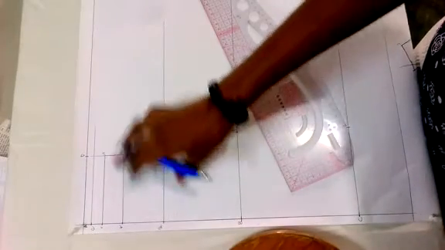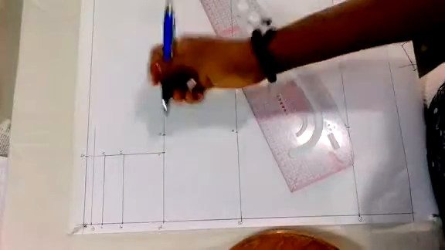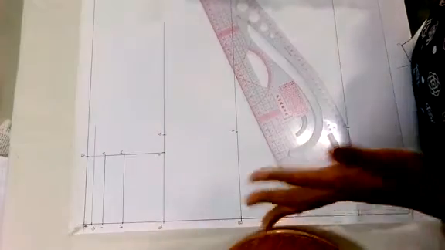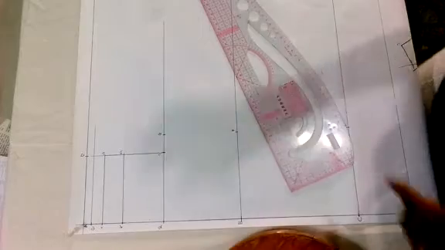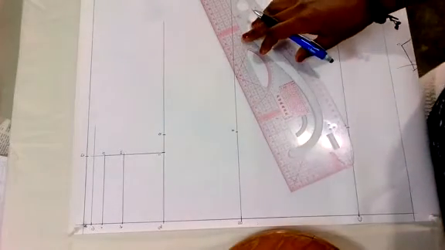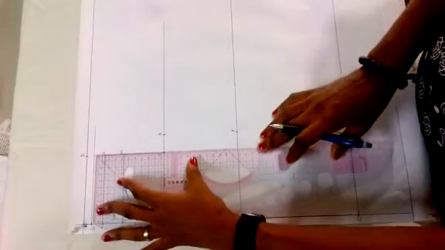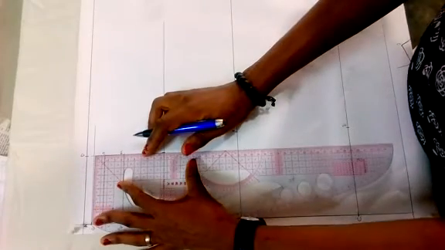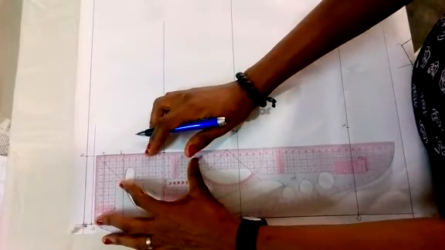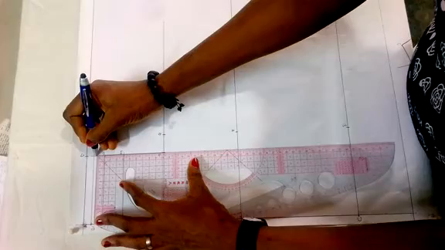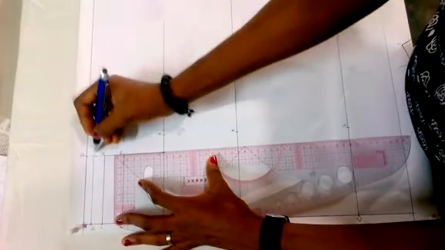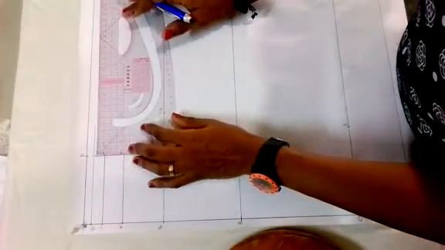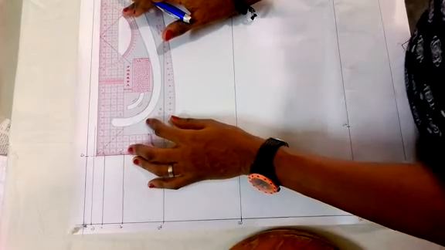We've gotten our L1. Remember, you can see they are all on the back width line. Now we want to determine our L2. All you need to do is to measure from here 3.5 centimeter, which is somewhere here. You can see L1 upward to L2, then L2 to L3.